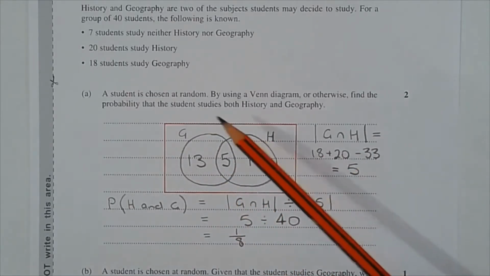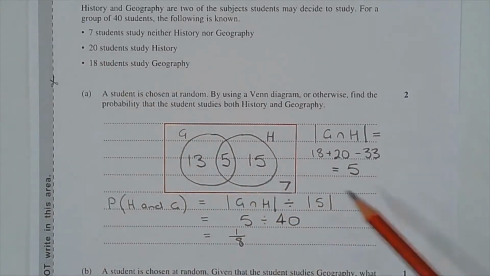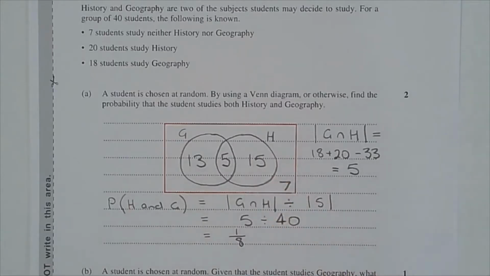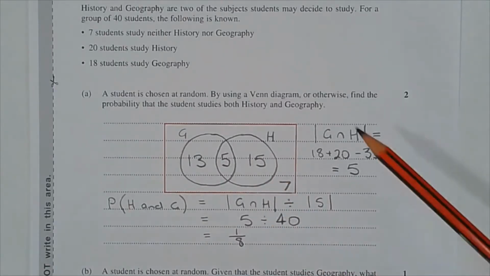And same thing for history. We have 20 students that study history. 5 have already been accounted for. So that leaves 15 remaining that study history exclusively. So that's the Venn diagram filled out.